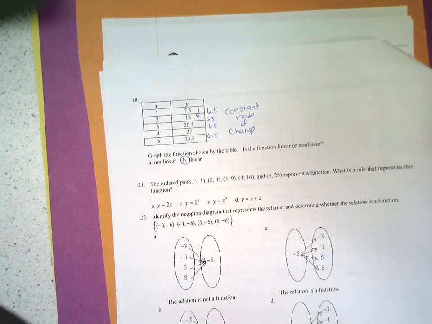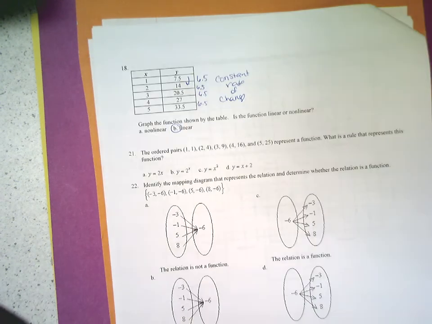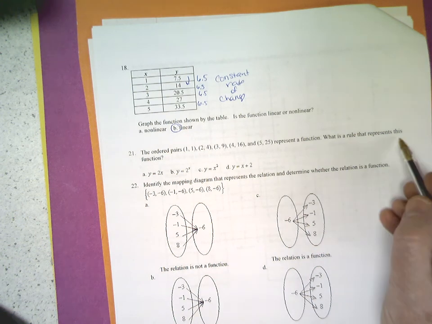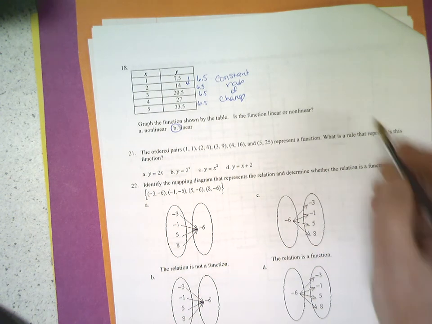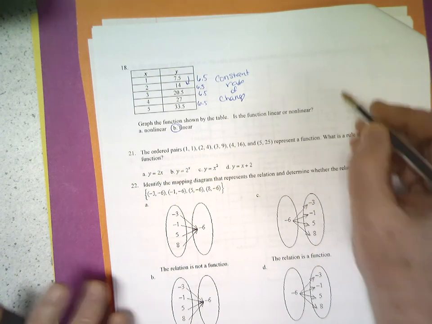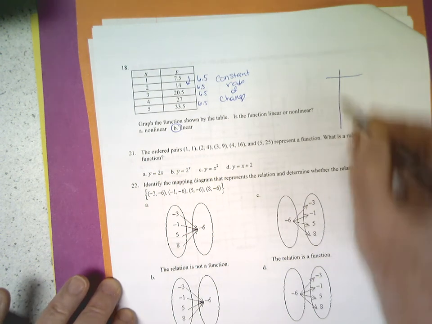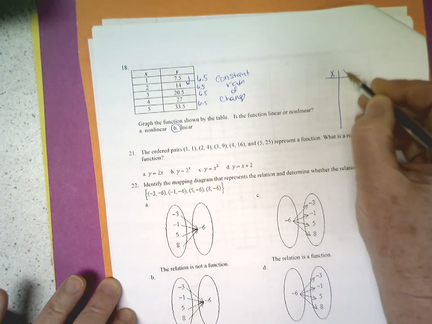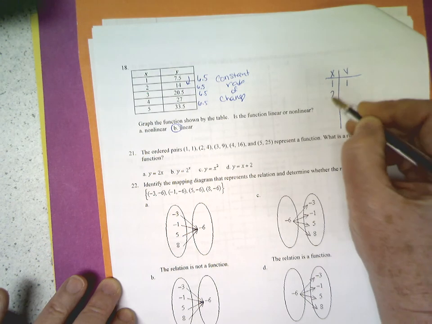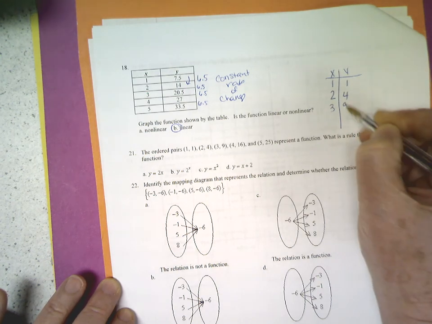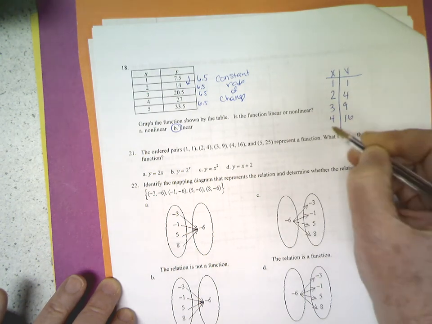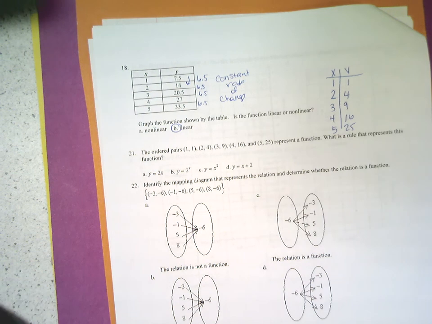21 says, I skipped number 19 and 22. I deleted some questions after I built the study guide. The ordered pairs represent a function. What is the rule that represents this function? Okay, I'm going to make a table because I think it's easier to determine this from a table. There's your x, there's your y. 1, 1, 2, 4, 3, 9, 4, 16, 5, 25.